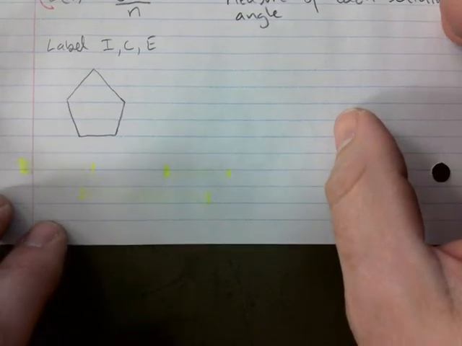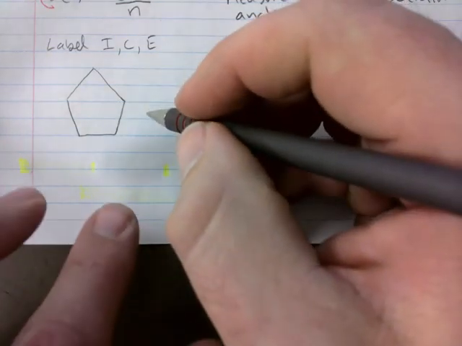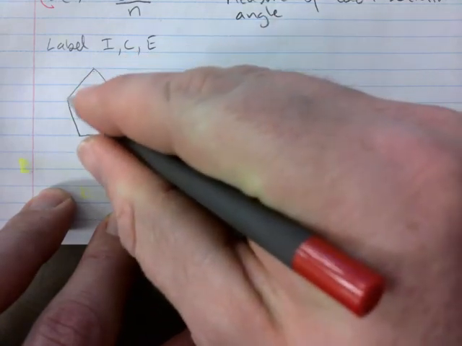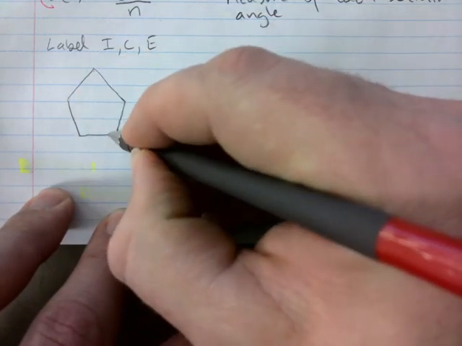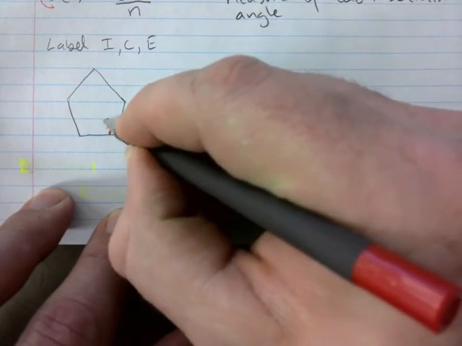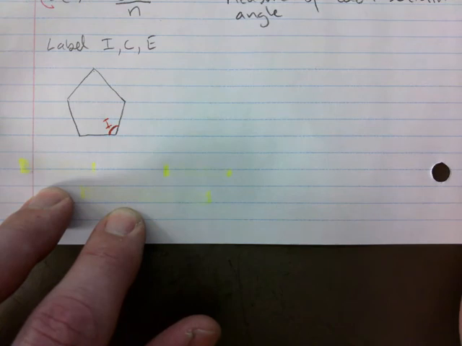So let's say I gave you this shape and I asked you to label the interior, the central, and the exterior. And this is how I do it. I pick any corner inside the shape, just like a triangle, just identify it, and so that angle right there is called the interior. I'm just going to label one. How many sides are there?